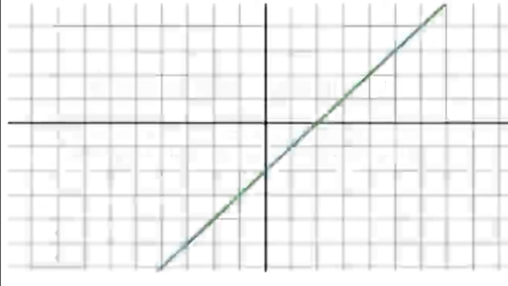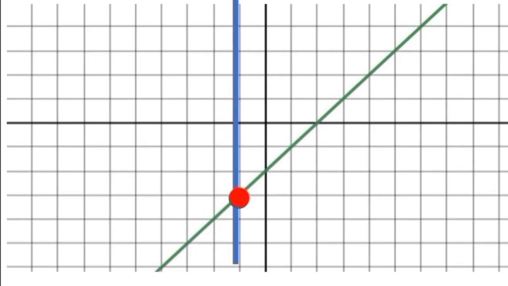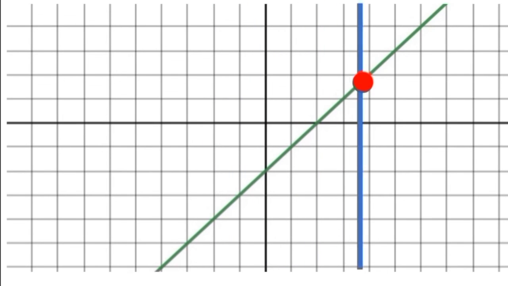Using the graph, a vertical line test can identify a function and a non-function. y equals x plus 2 is an equation of a straight line with slope 1 and intercept 2. Move a vertical line across the line y equals x plus 2, and you can see that it intersects only at one point at a time as it moves.